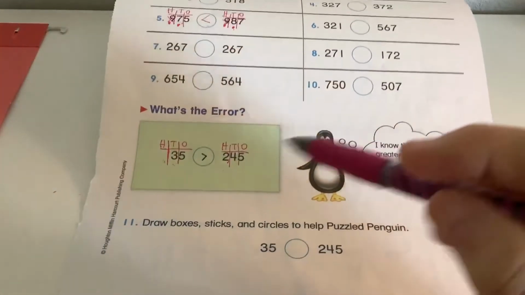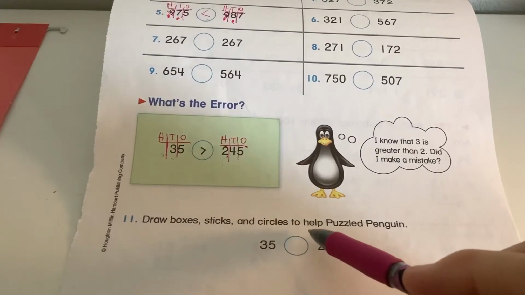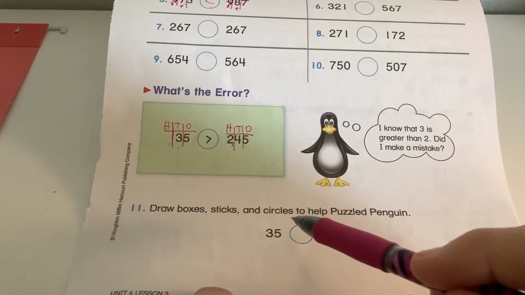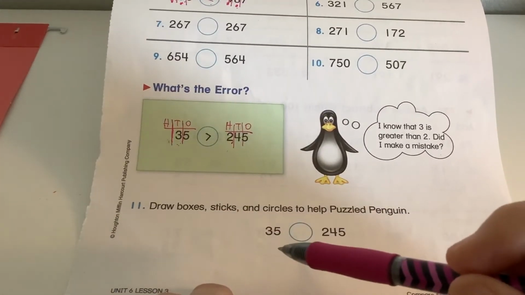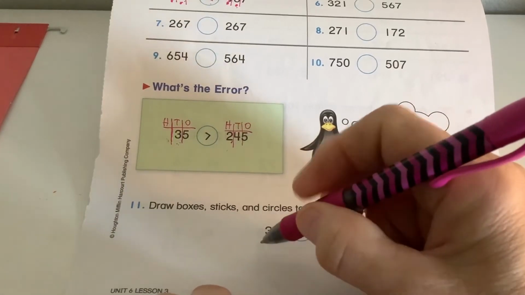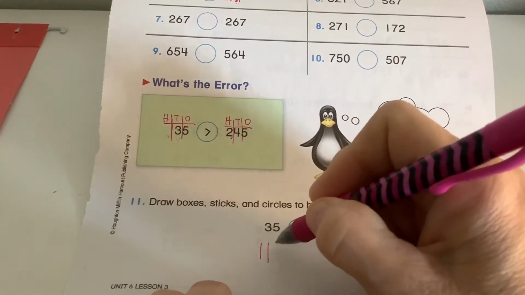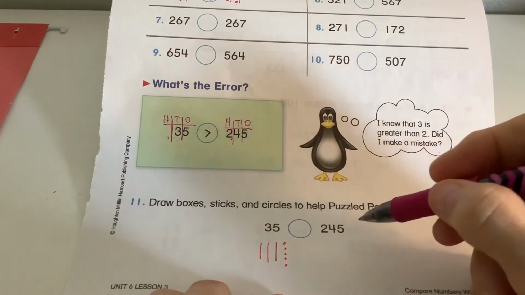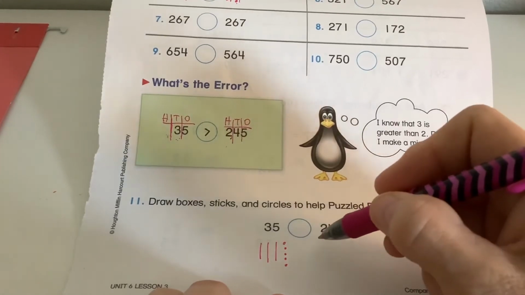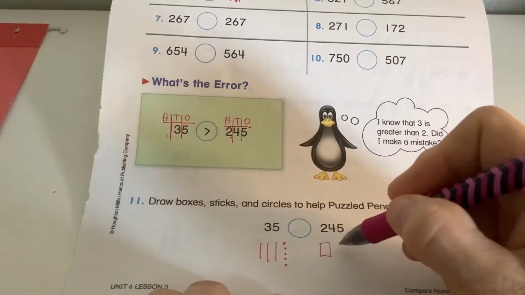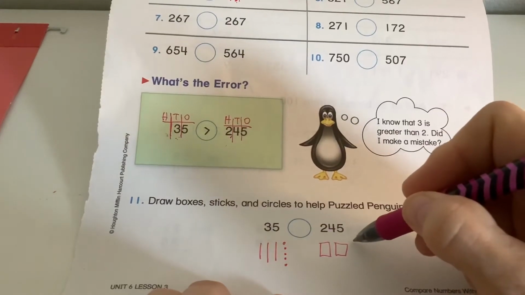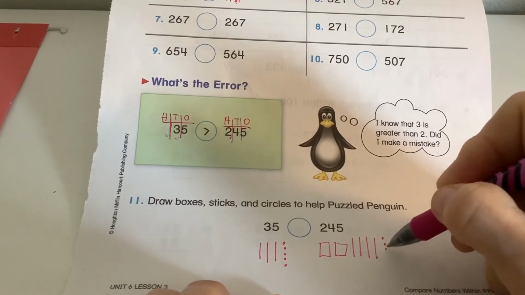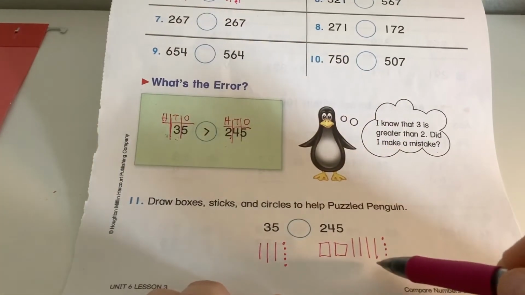So down here, it says draw boxes, sticks, and circles to help Puzzled Penguin. Puzzled Penguin does not understand this concept, and so they want us to draw it out in pictures. So 35 would look like this. 10, 20, 30, 1, 2, 3, 4, 5. Whereas 245 would look like this. 100, 200, 10, 20, 30, 40, 1, 2, 3, 4, 5, 245.